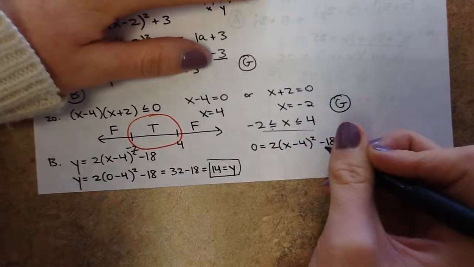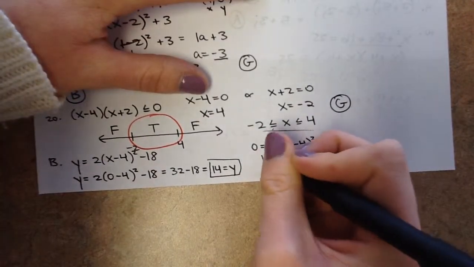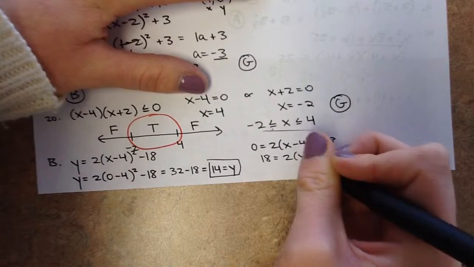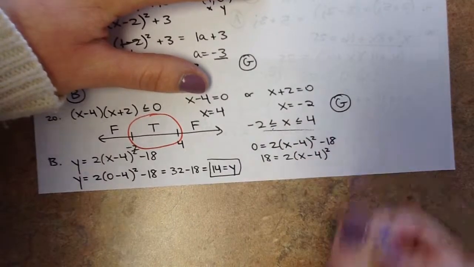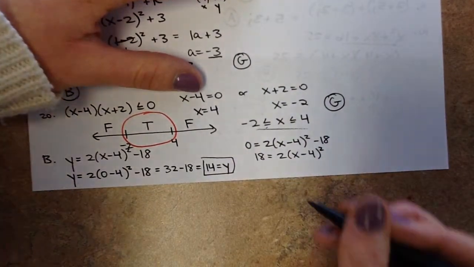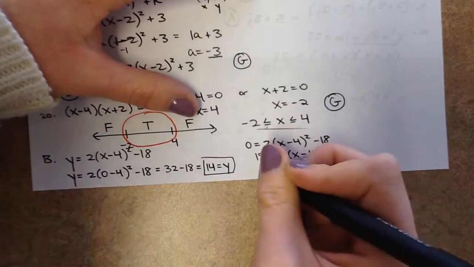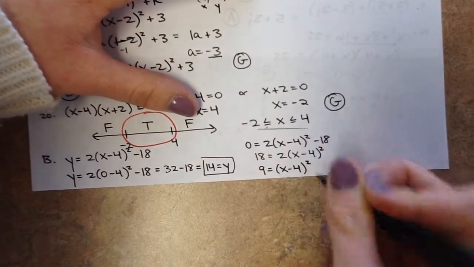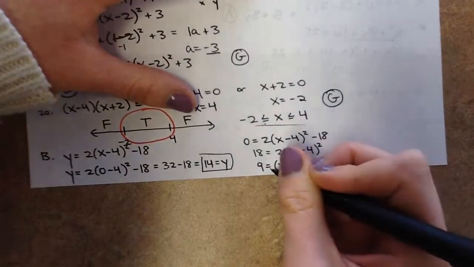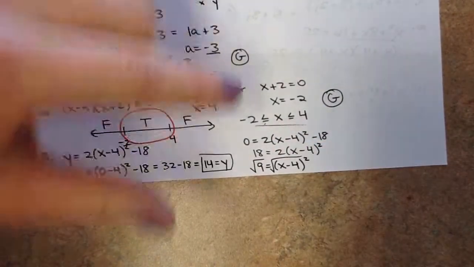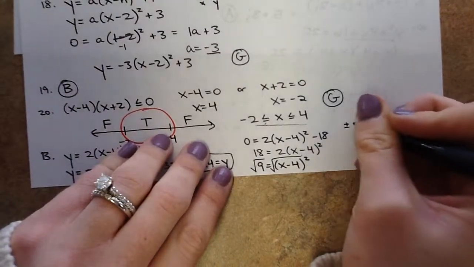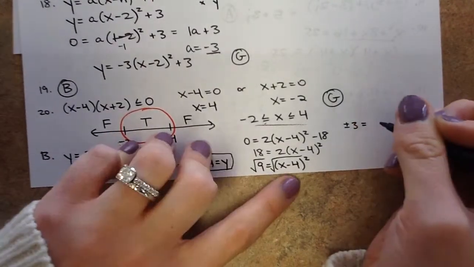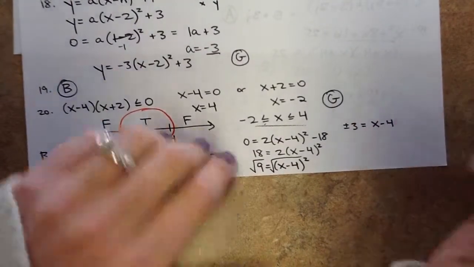So I'm going to start by adding 18 to both sides. So I'll have 18 equals 2 times this quantity right here. Then I'm going to divide both sides by 2. So divide by 2 and this will cancel. 18 divided by 2 leaves me with 9. Okay, last thing, I'm going to square root both sides. When I square root the 9, remember I get plus or minus 3. When I square root this, I just have the x minus 4.